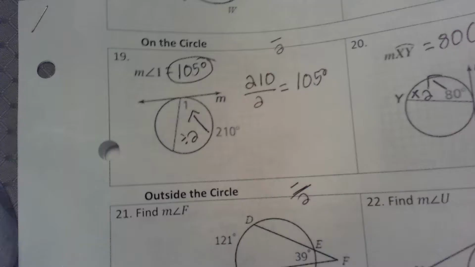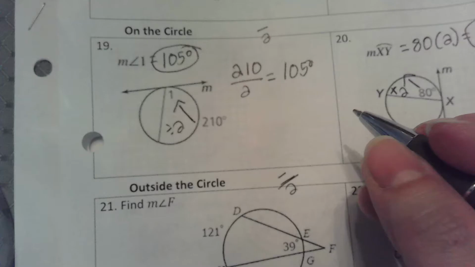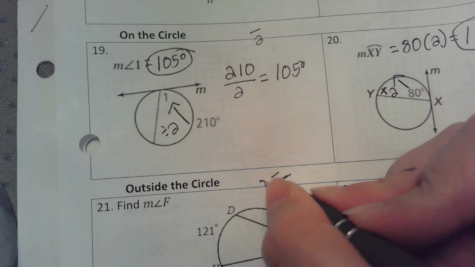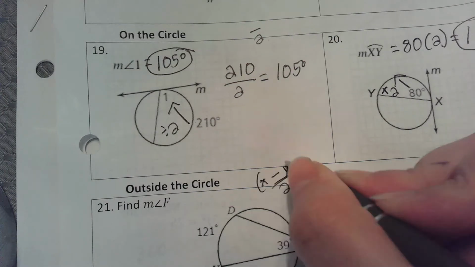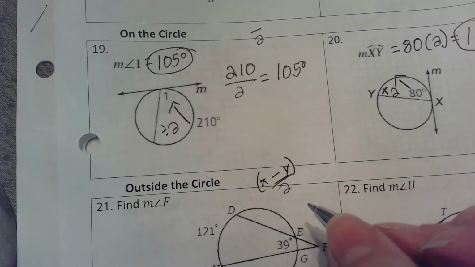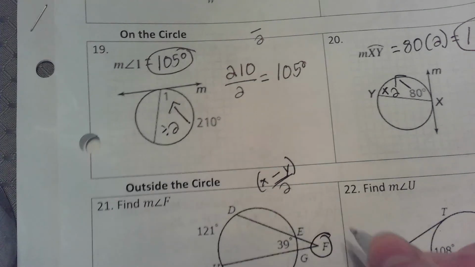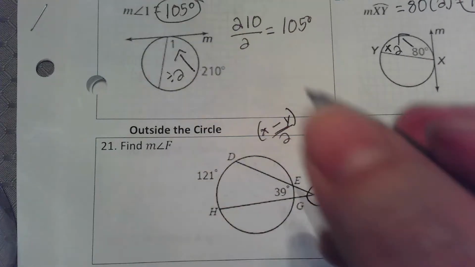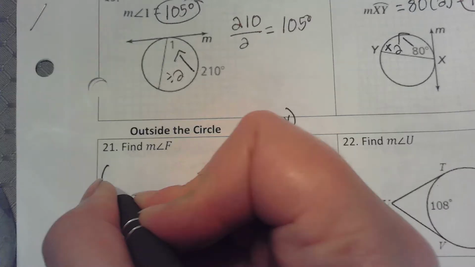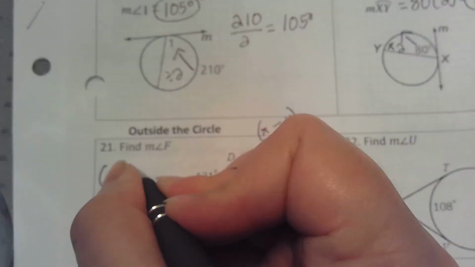Okay. So this one, we're going to subtract them. Okay. So we're going to add the two arcs together and divide by 2 to find the measure of angle F back here. So I'm going to subtract them. Notice I'm doing the parentheses.